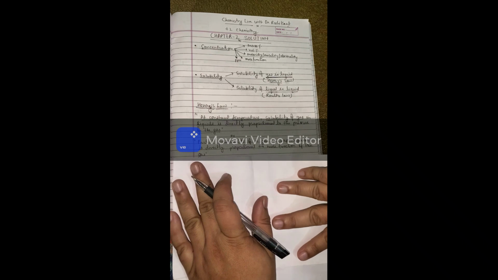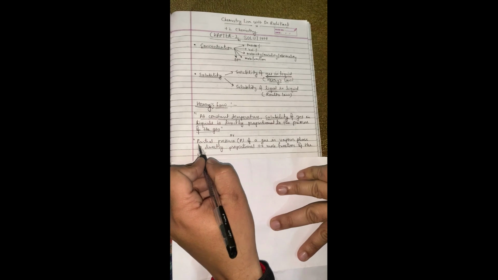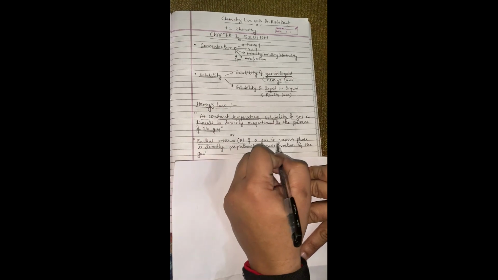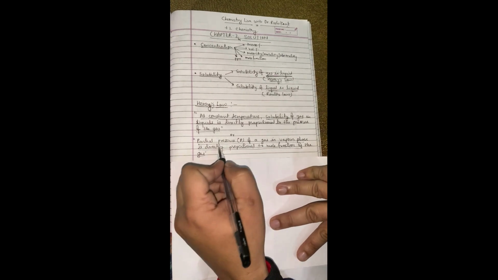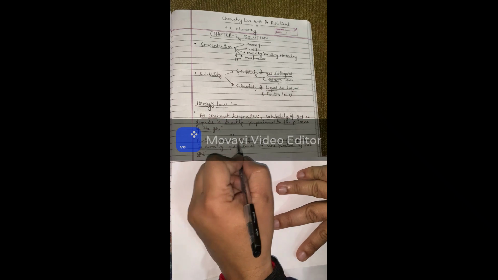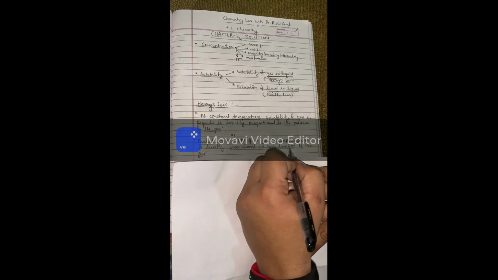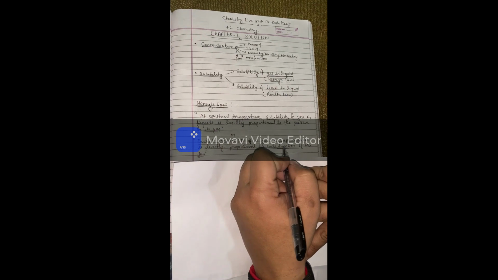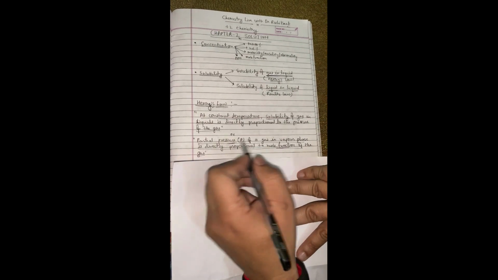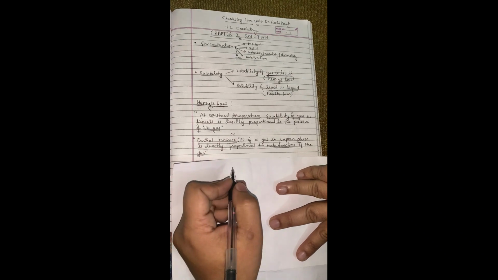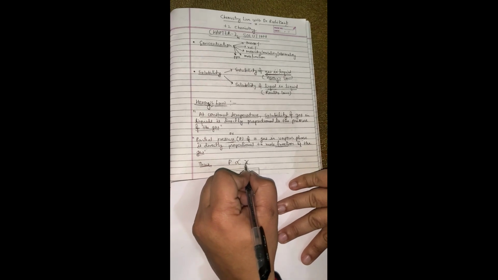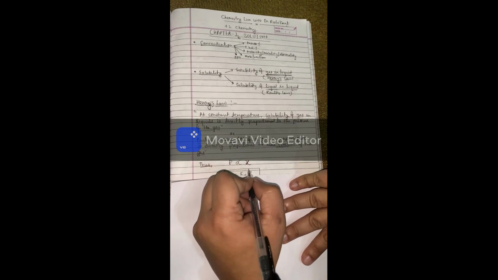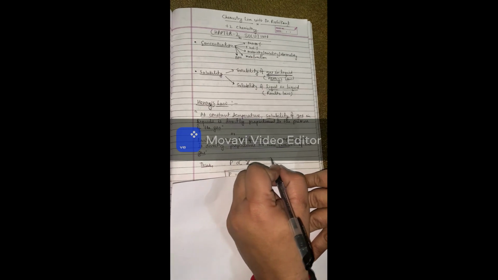In the second definition, there is one more statement which can be related mathematically to numerical problems. It says the partial pressure of a gas in the vapor phase is directly proportional to the mole fraction of the gas. So you are relating the partial pressure of a gas to its mole fraction, which refers to the solubility of the gas. In formula form, P is directly proportional to X, the mole fraction. The original symbol is called chi.